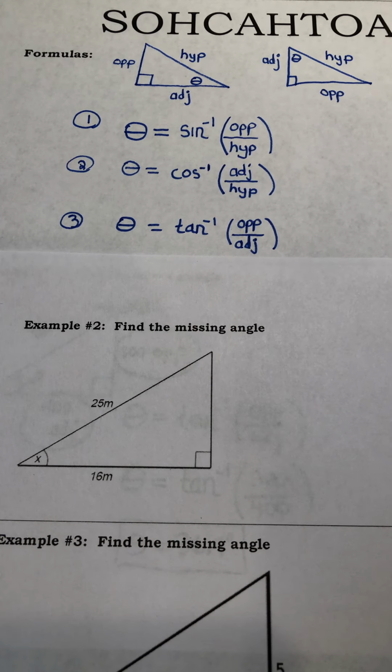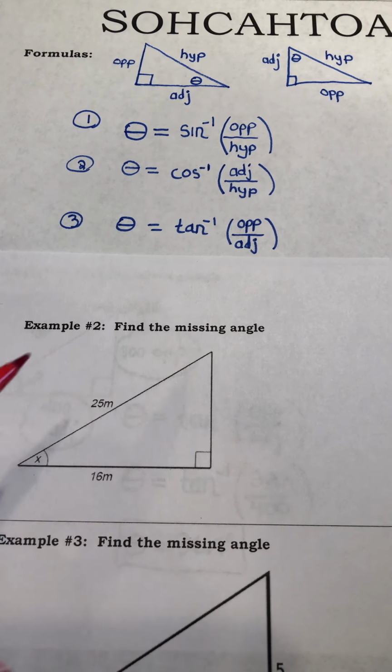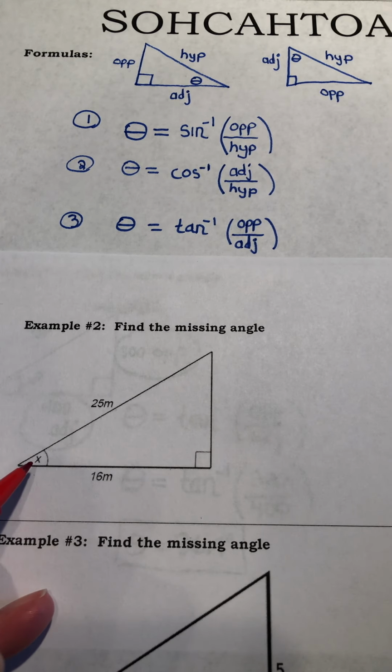Welcome to example 2 in the notes. In this example, we're trying to find the missing angle. The missing angle is x right here. The first thing we do is label our sides appropriately. So what sides do I have?